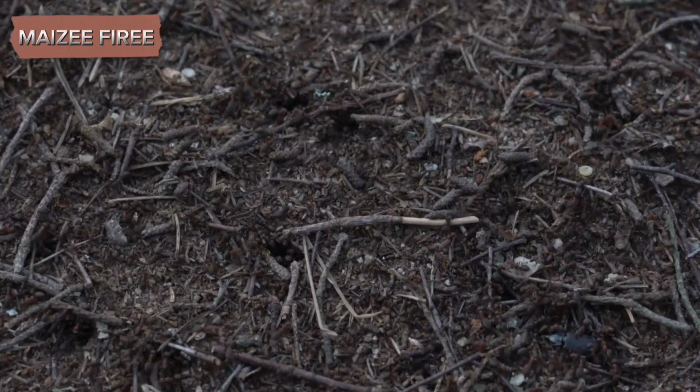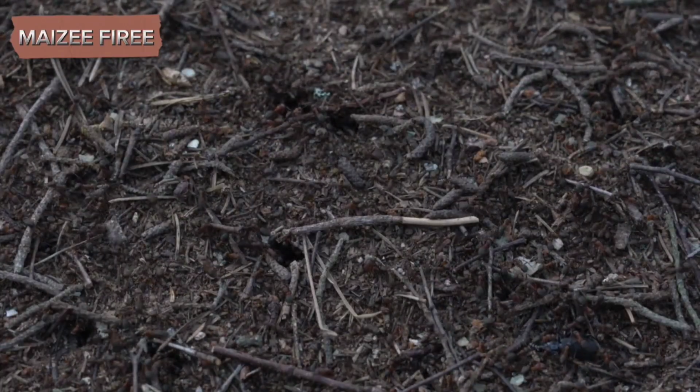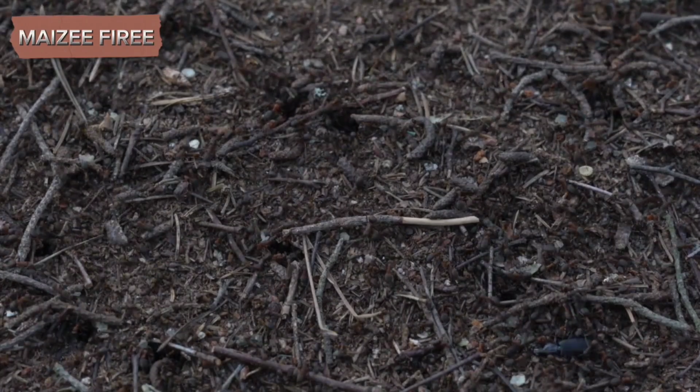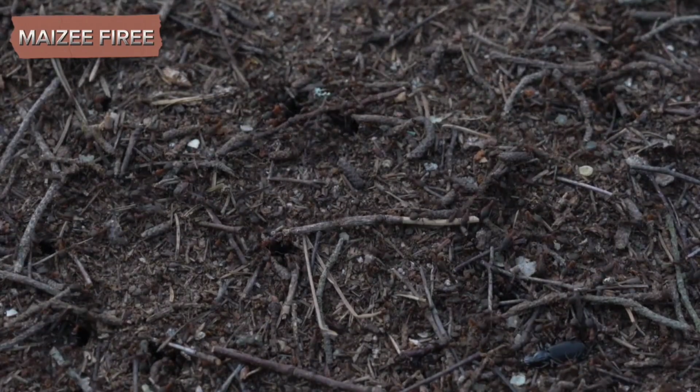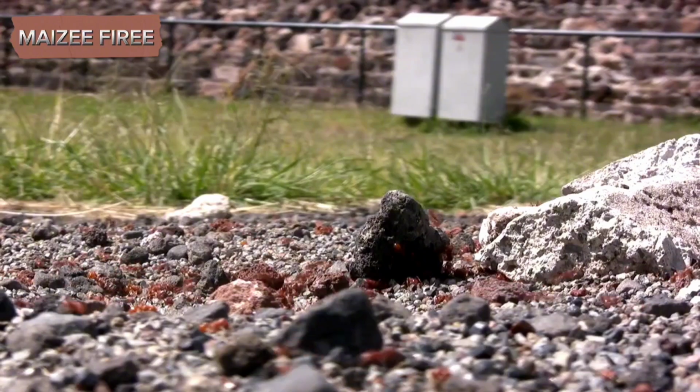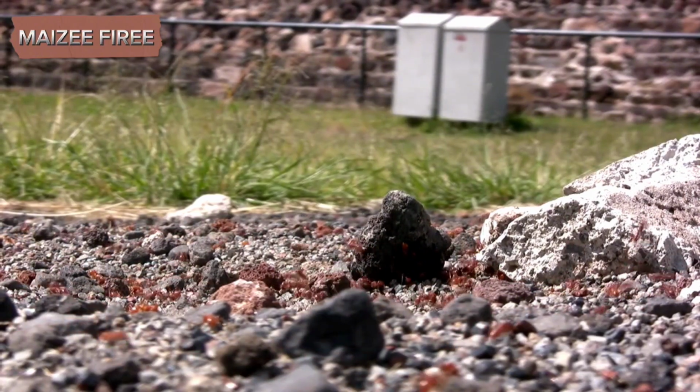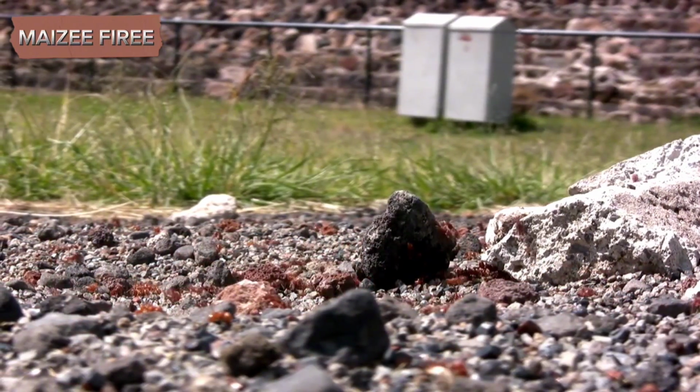The chambers are used for different purposes, such as nurseries for the ant larvae, storage areas for food, and living quarters for the worker ants and the queen. The tunnels connect the chambers and provide ventilation and access to different parts of the nest.